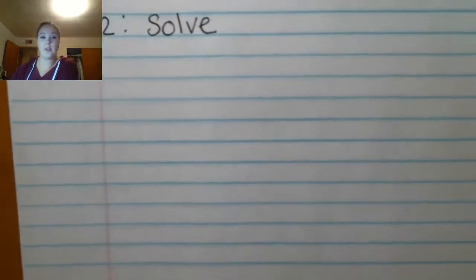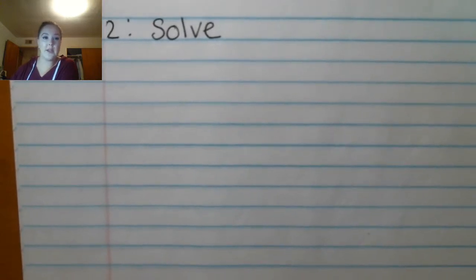Now let's look at a couple of more complicated examples of solving. We're going to use exactly the same method. It's just that the problem gets more complicated.